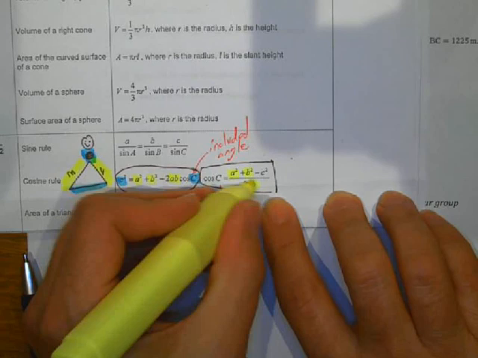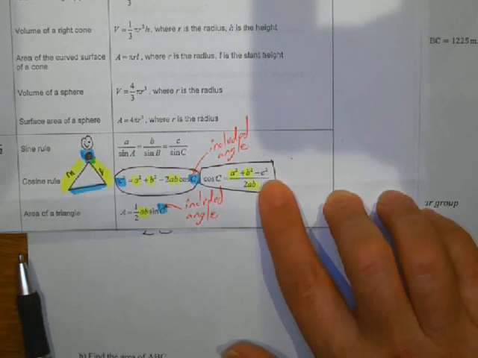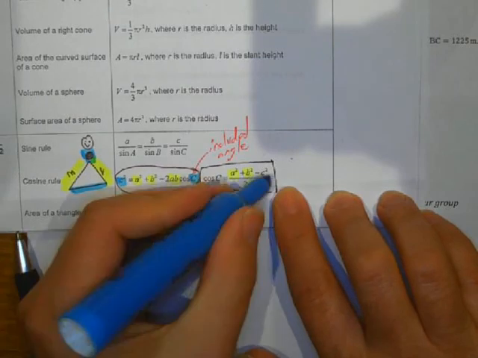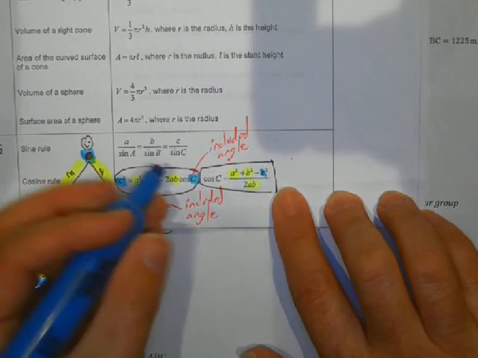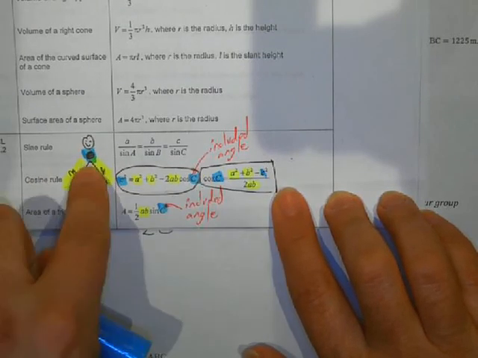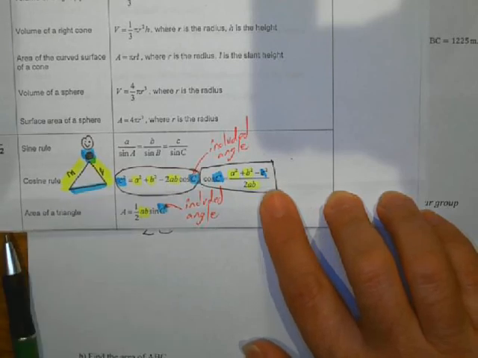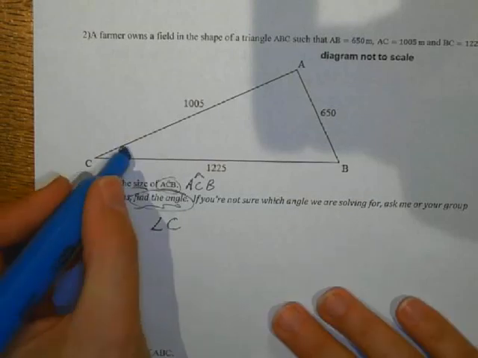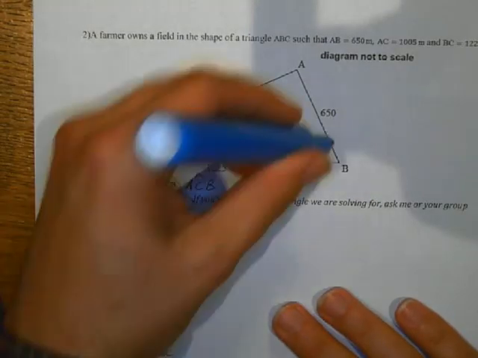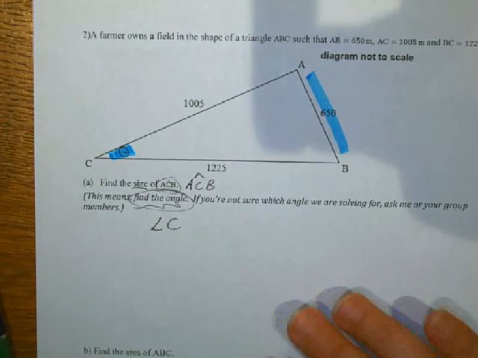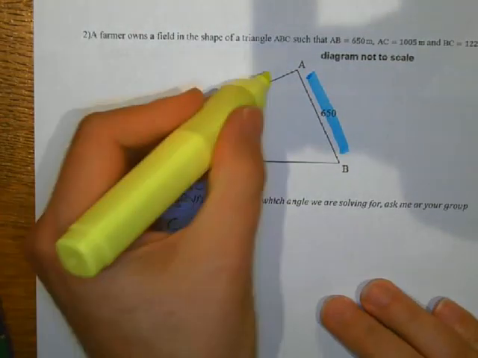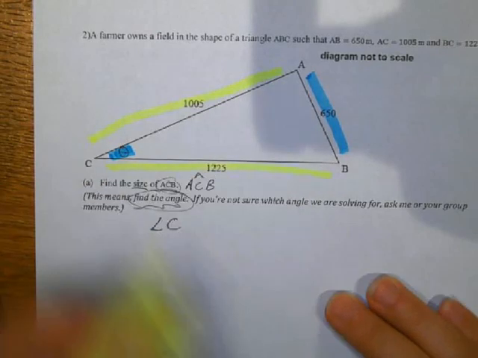The one that is negative is the one across from the angle that we're trying to find. So if we're trying to find angle C, then this is the one opposite of it that has to be negative, and these are the positive ones.